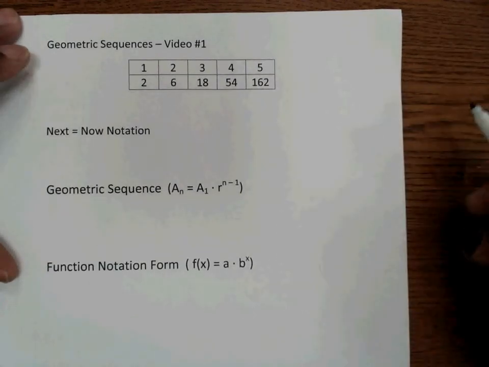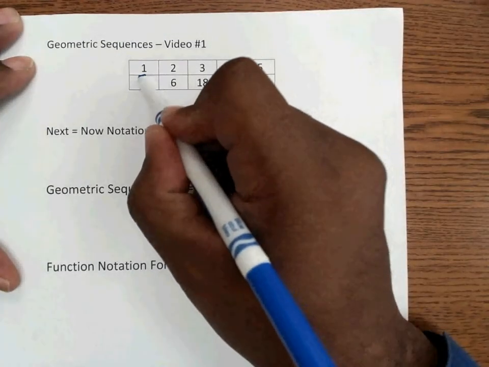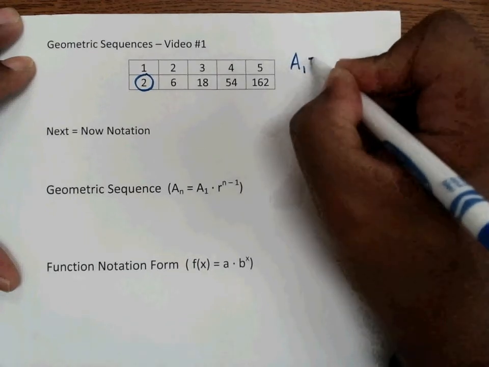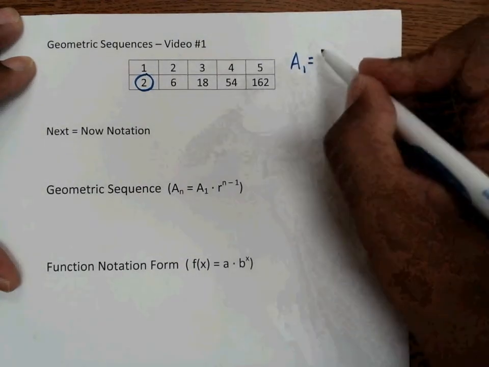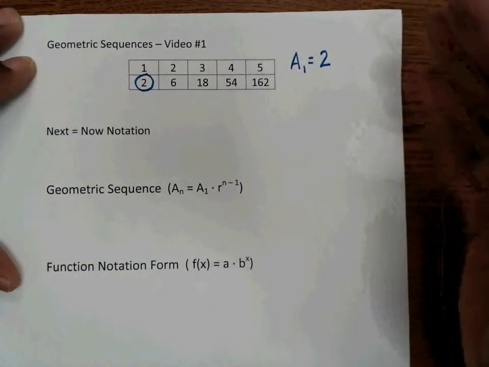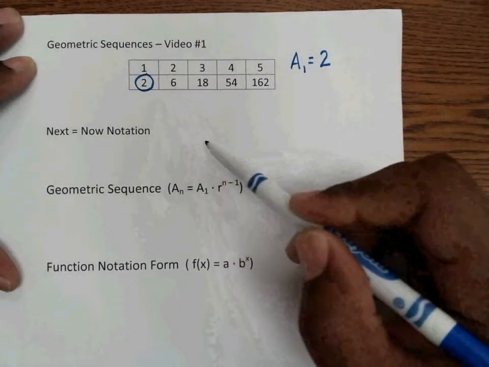In any sequence, you want to always identify your first term. In this case, our first term is 2, and we represent our first term by a sub 1. Okay. Next, we want to figure out either the common difference or the common ratio between our terms.